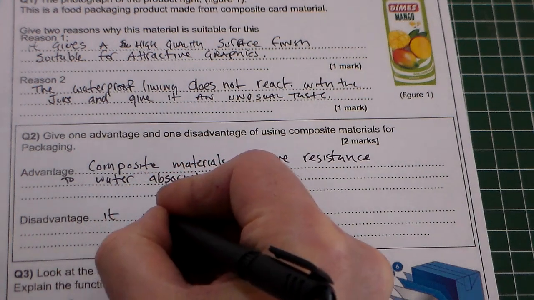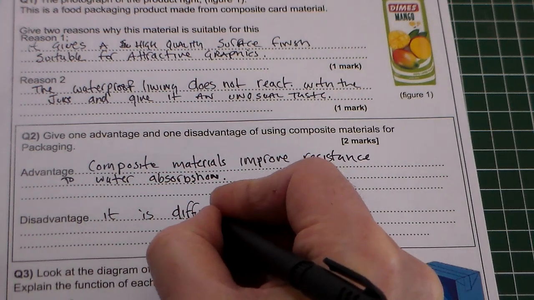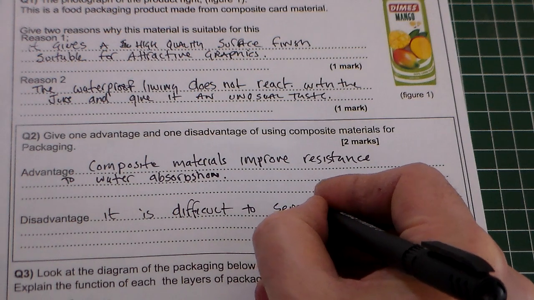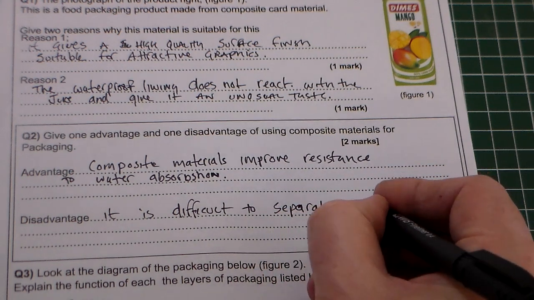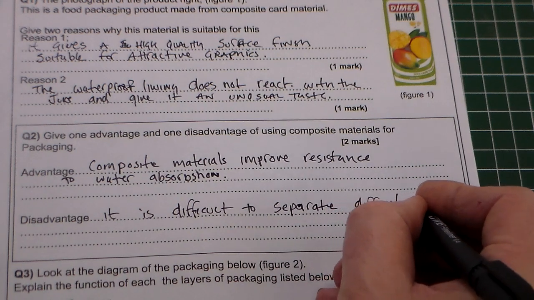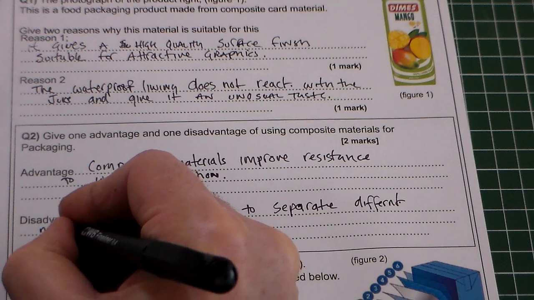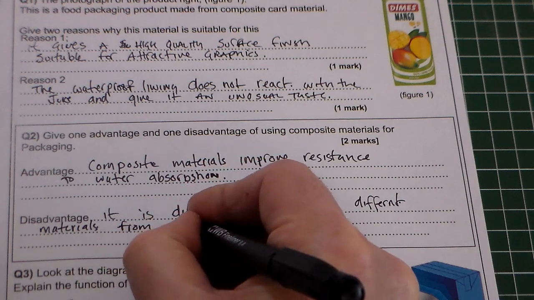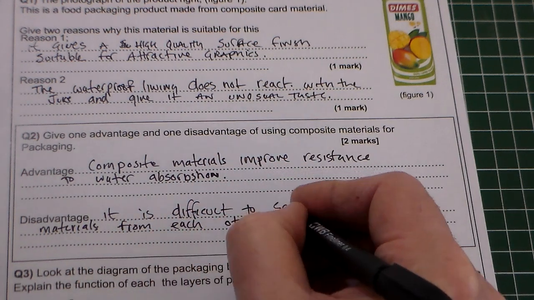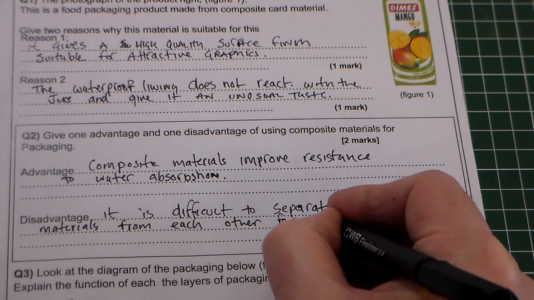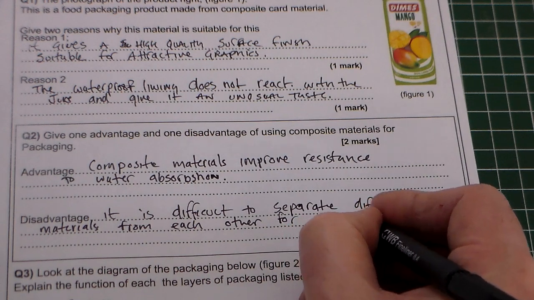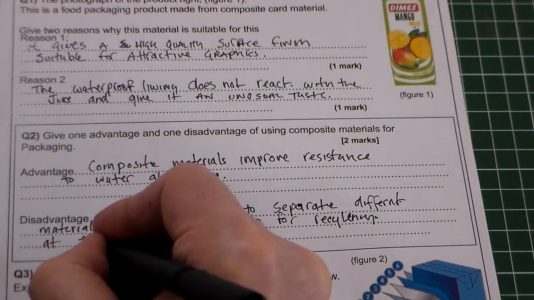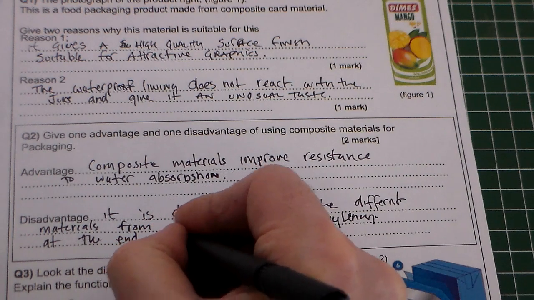So it is difficult to separate different materials from each other for recycling at the end of the product's life.